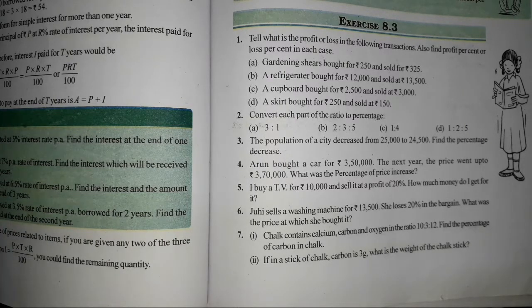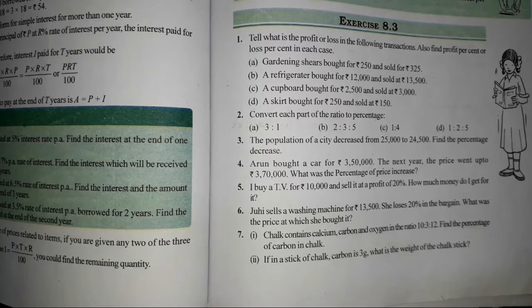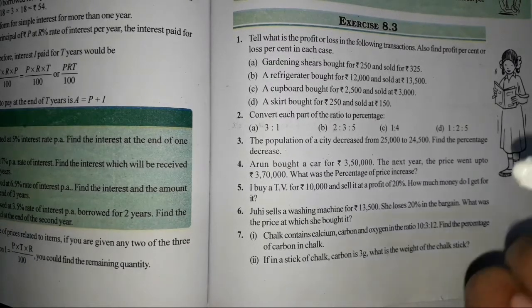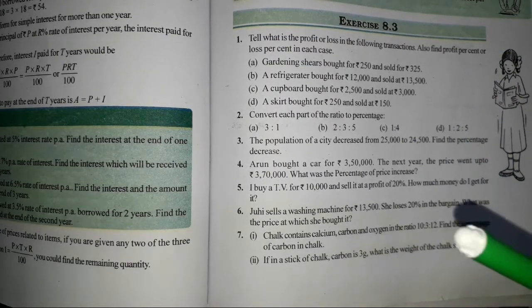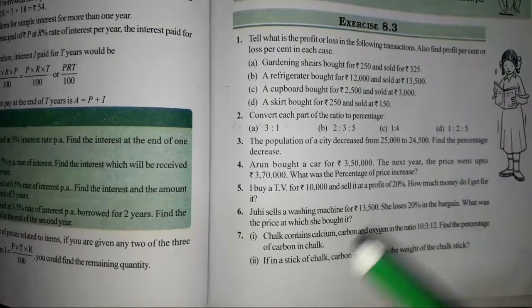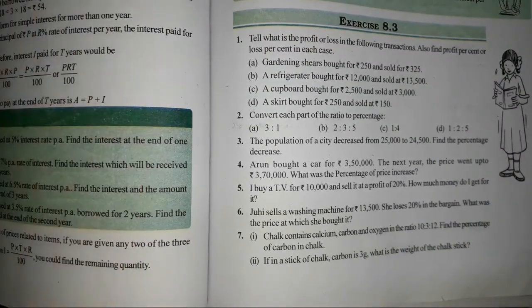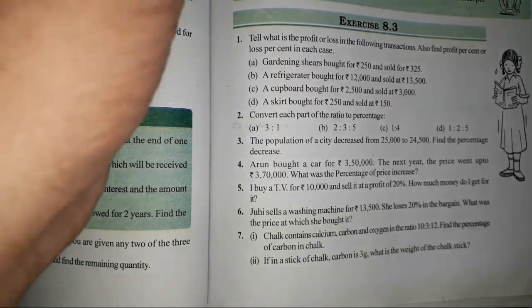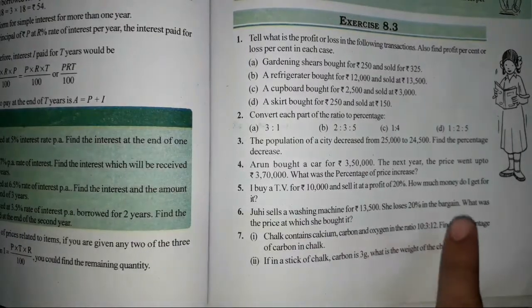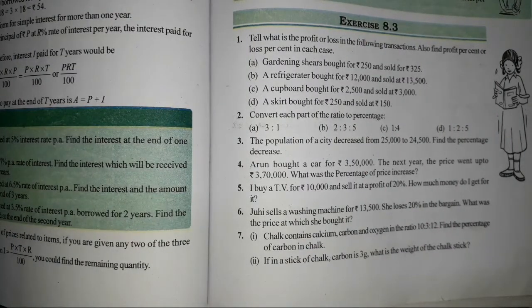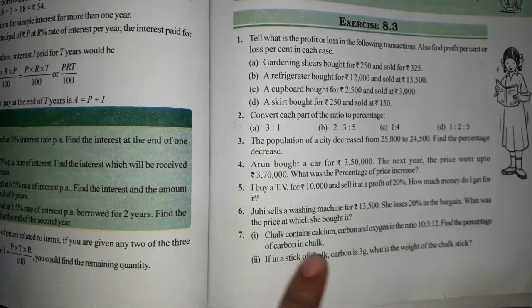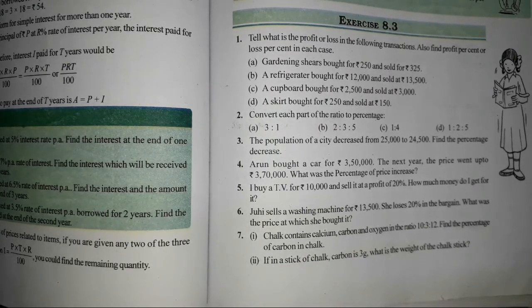So for that, for example, this chalk is there. This is not the chalk, but we are assuming that this chalk is there, and in that particular chalk, calcium, carbon and oxygen parts are there, which are given in the form of a ratio, 10:3:12. We have to find the percentage of carbon in chalk. So we have to find only the percentage of carbon, not for calcium and oxygen.